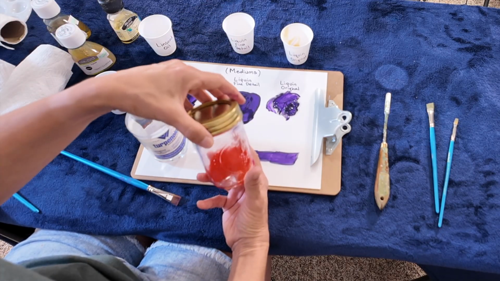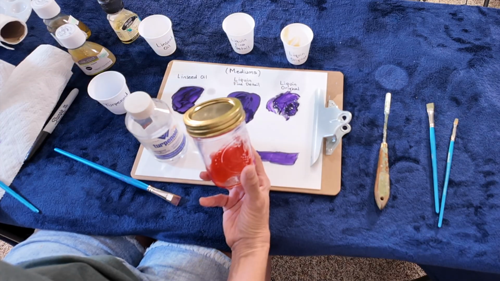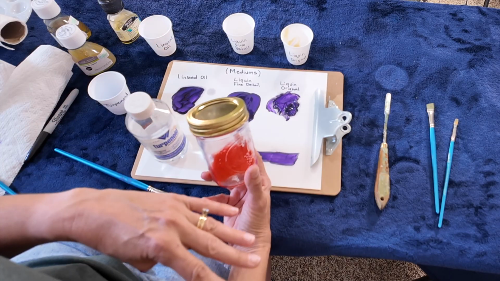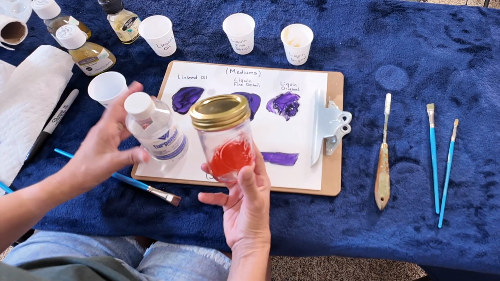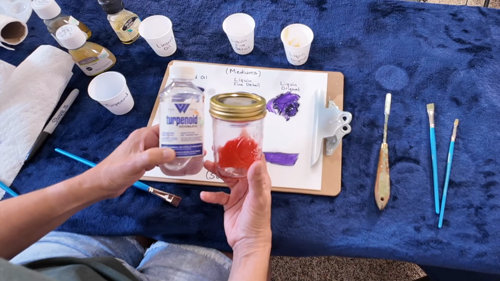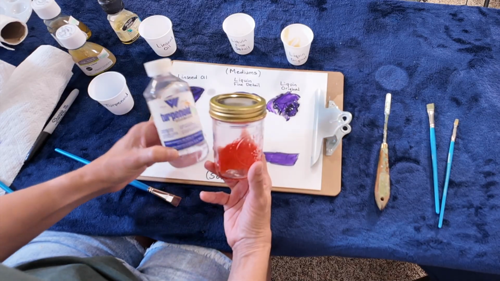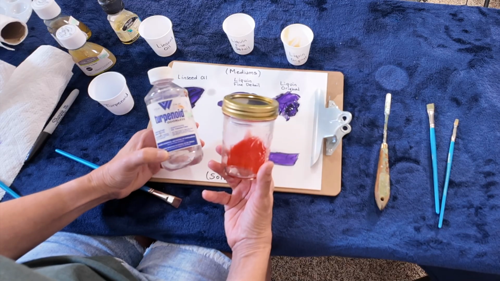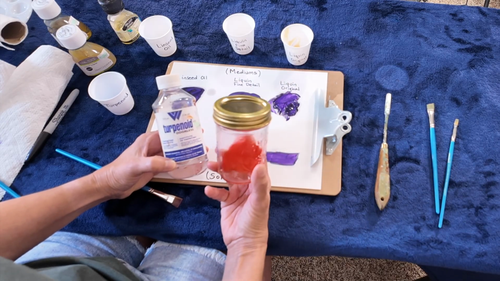You could unscrew it and let the Turpenoid evaporate, which leaves the sludge behind, and then you can throw it away. If you do have the lid off, though, you always want to be cautious because Turpenoid, like many of these other products, can be flammable. So you want to be cautious that you're not near any open flame while you're using it or leaving it to sit and evaporate.